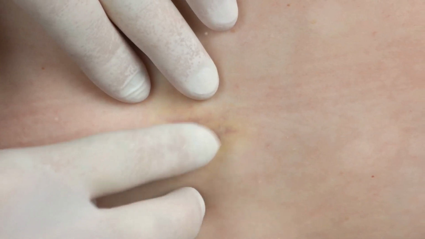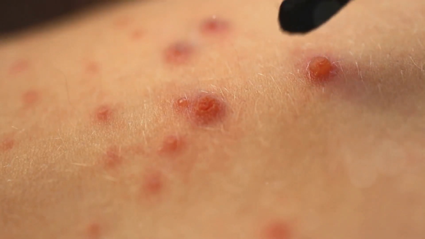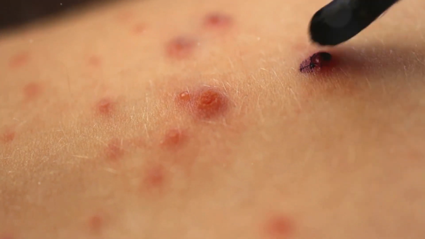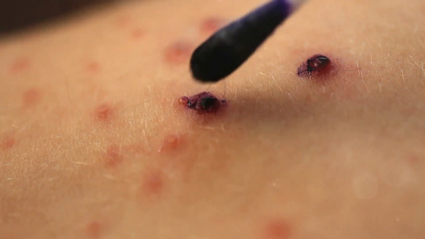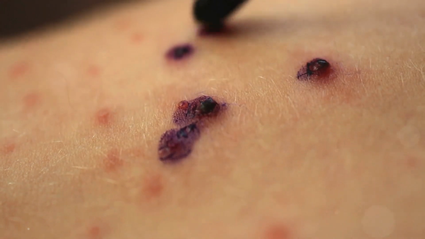A. Atopic dermatitis. B. Contact dermatitis. C. Scabies. D. Herpes zoster. E. Psoriasis. The correct answer is D. Herpes zoster. Here's why. The patient's presentation of an itchy red rash with fluid-filled blisters arranged in a linear pattern is characteristic of herpes zoster, also known as shingles.